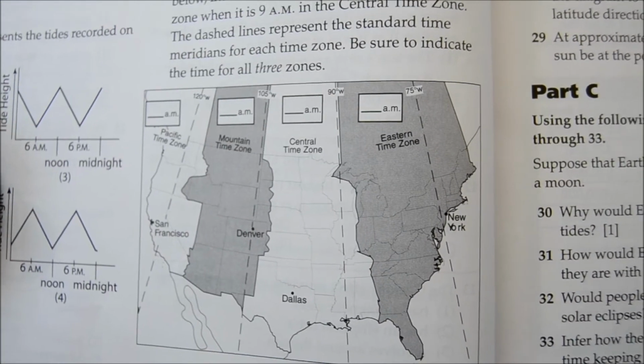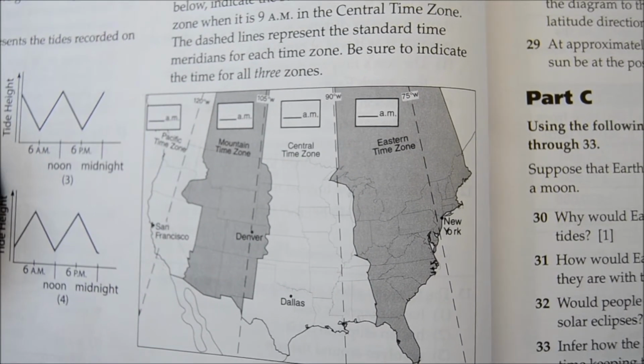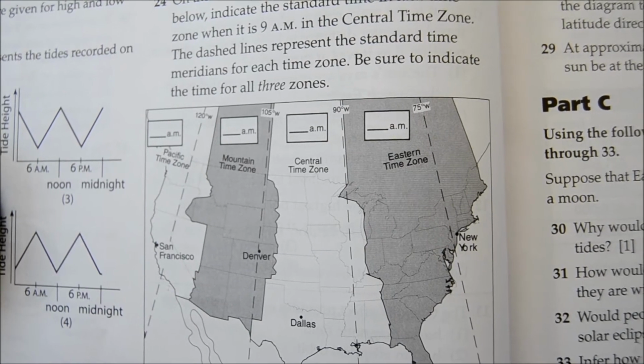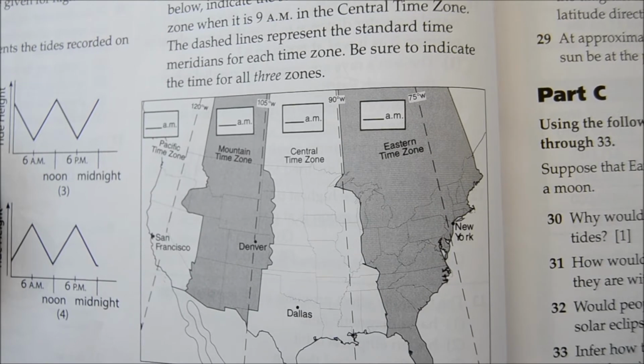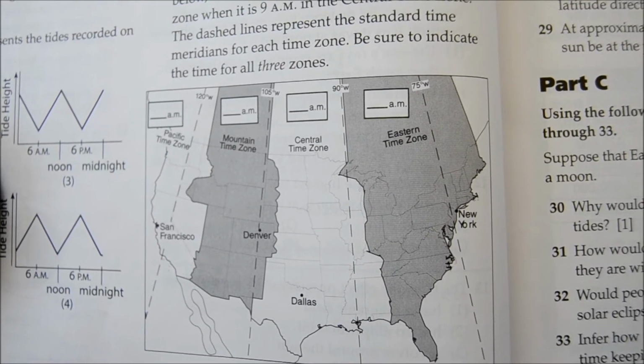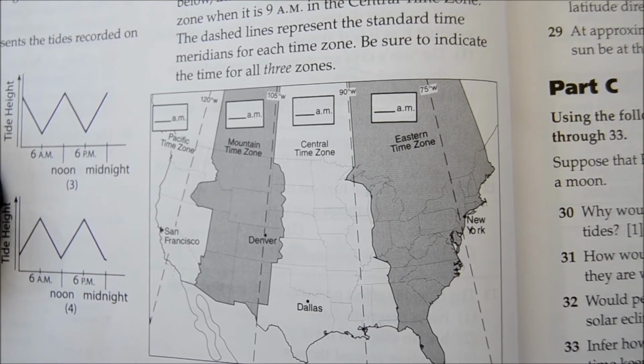24. On the United States time zone map provided below, indicate the standard time in each time zone when it is 9 a.m. in Central Time Zone. The dashed lines represent the standard time meridians for each time zone. Be sure to indicate the time for all 3 zones.